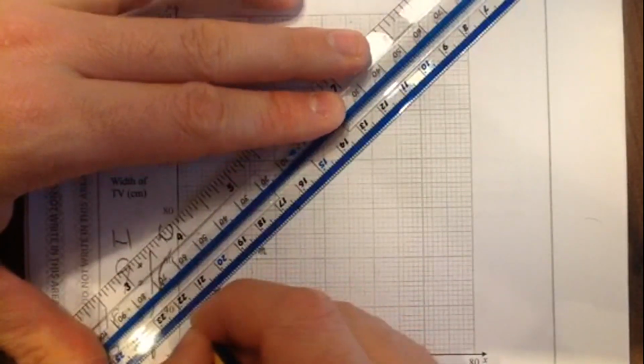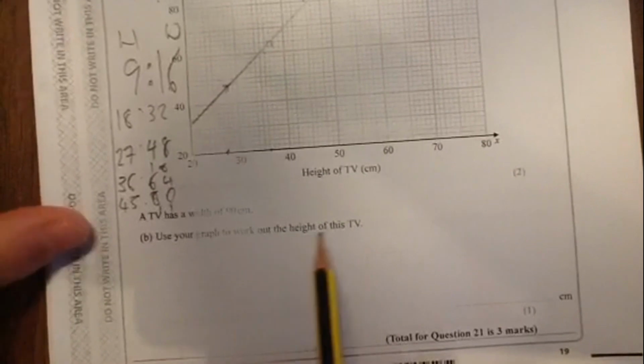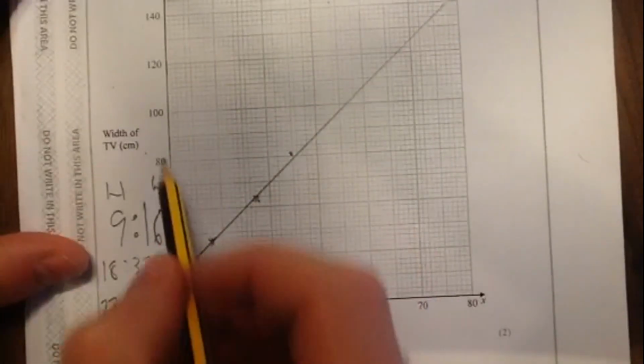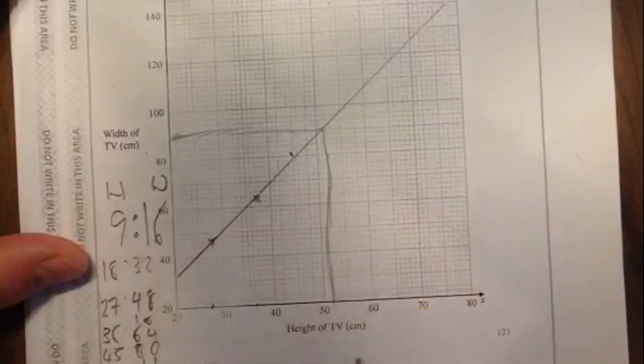So I've got 3 points, that's enough I need. I can get more if I want, but okay, so here's my line. Okay, use your graph to work out the height of this. Sorry, a TV is a width of 90. So we go up to 90, which is there. We go across to the graph, and we go down. You'd use a ruler, so that's 52.